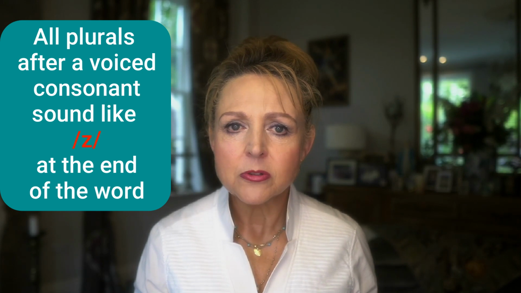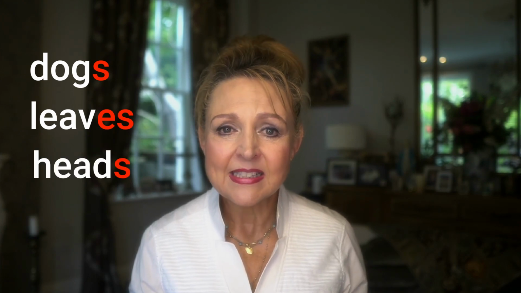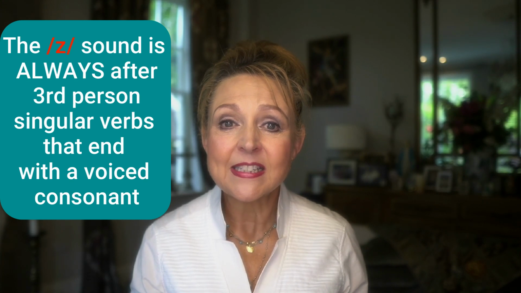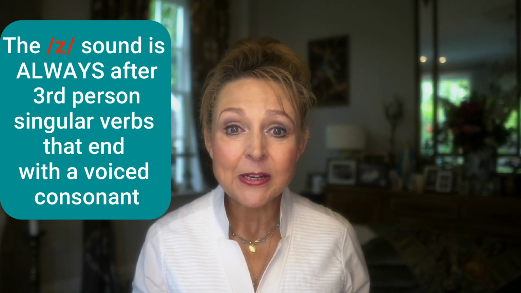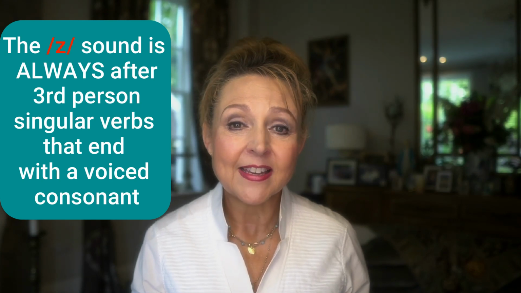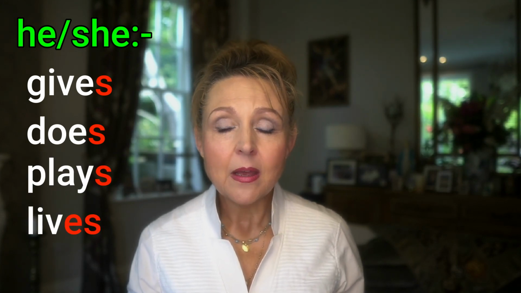And all plurals after a voiced consonant, like dogs, leaves, heads. And last but not least, the Z sound is always after third person singular verbs that end with a voiced consonant, like he, she gives, does, plays, lives.